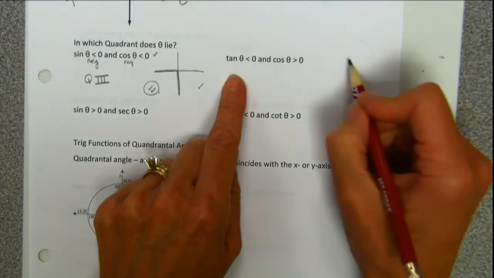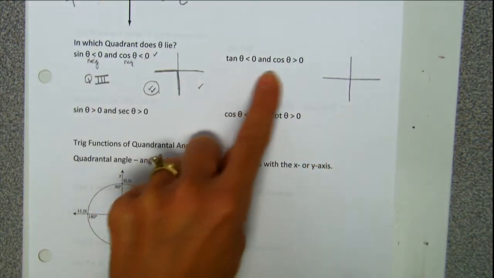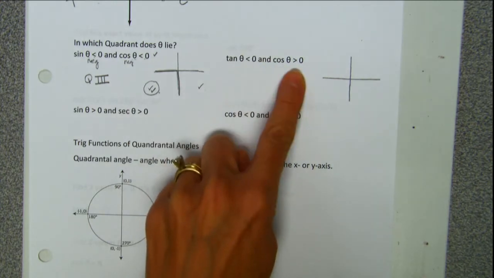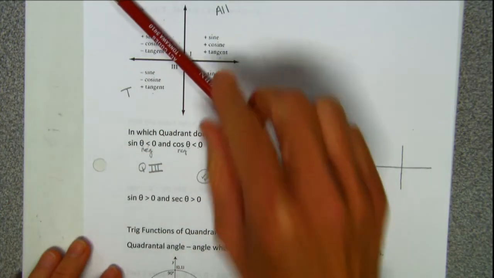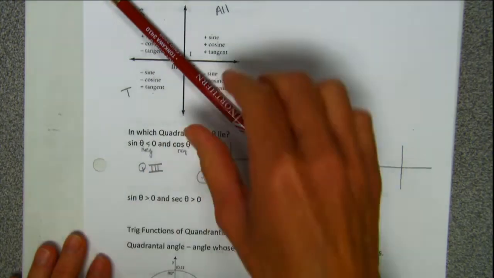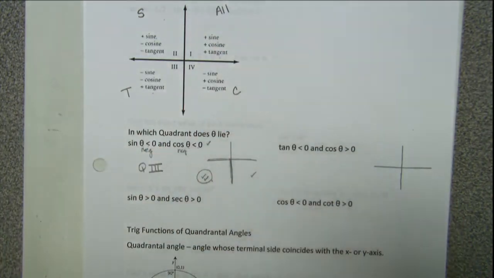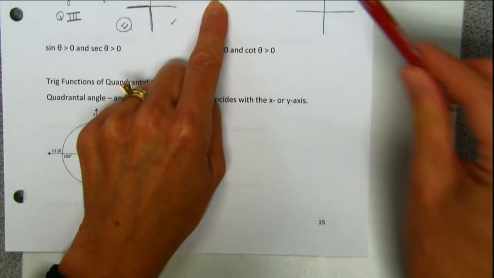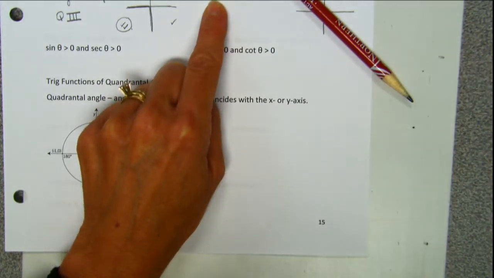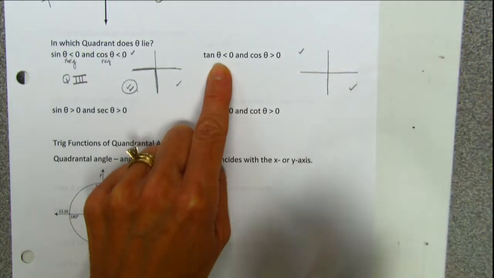Coming over here, where is your tangent negative? And where is your cosine positive? For both of these to be true at the same time. Okay, so this is what I remember for tangent. Instead of saying tangent is negative here and here, I go, tangent is negative where your slope is negative. Tangent is positive where your slope is positive. That's just my mnemonic device for remembering it. So where is tangent negative? If tangent of theta is negative, that is going to be in quadrants 2 and 4.